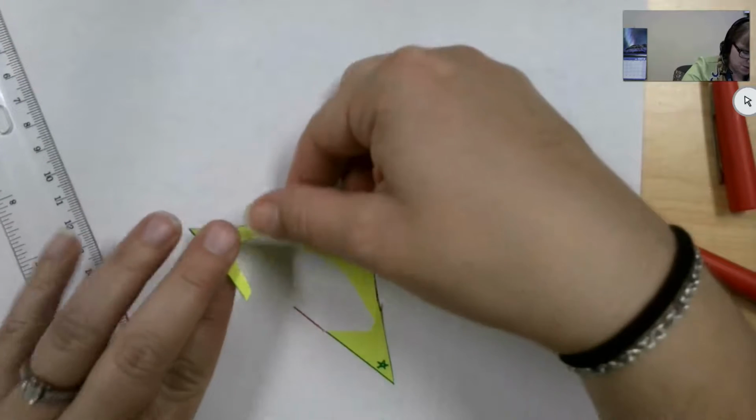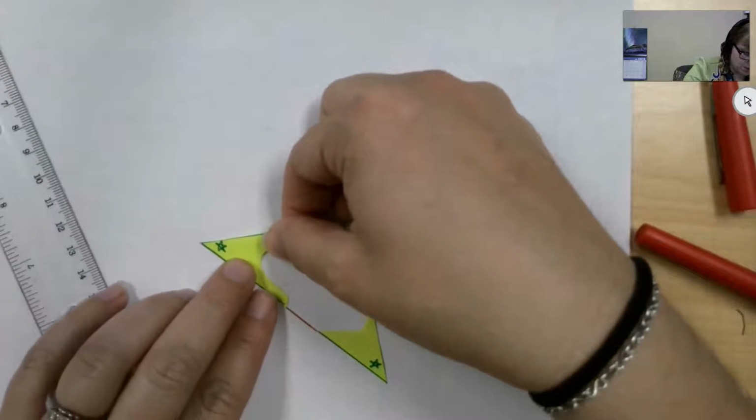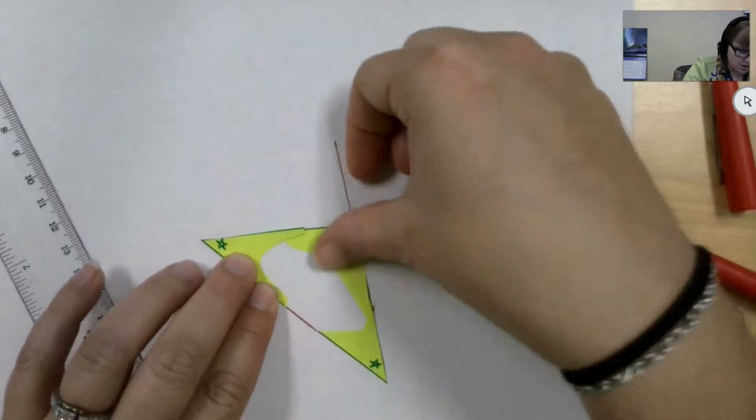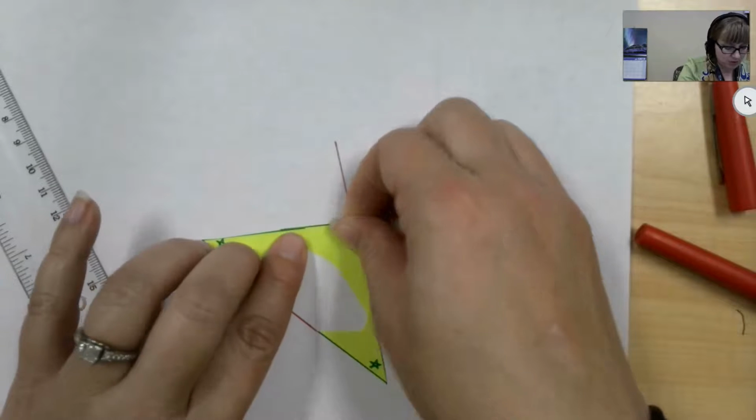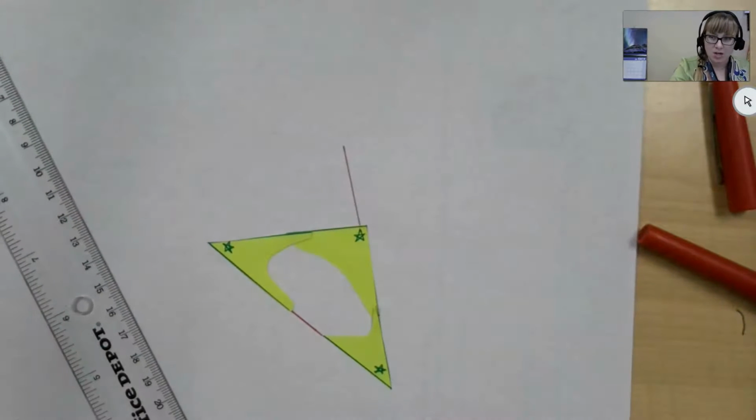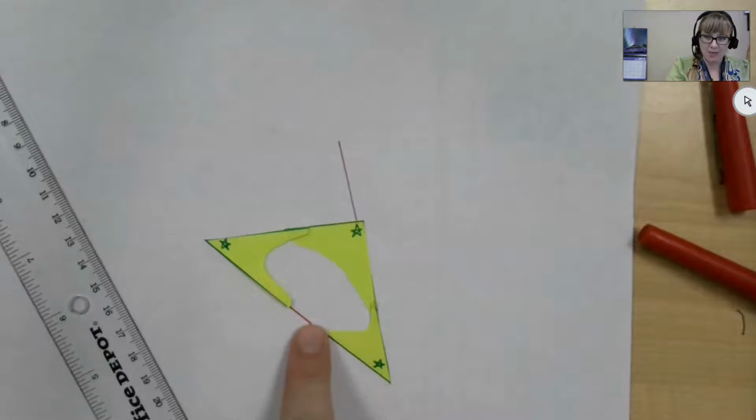Looks like that twisted just a little bit too much. There we go. And it looks like, yes, we were able to create a triangle with that. So I know that there is a gap. That's okay.